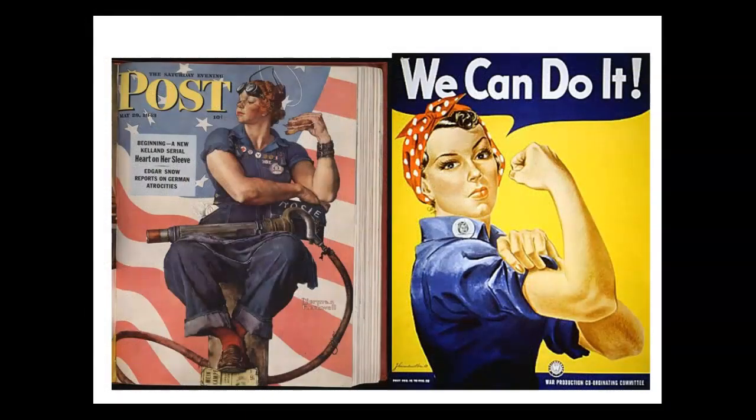The iconic illustrated image of Rosie the Riveter, a muscular woman dressed in coveralls with her hair in a handkerchief and inscribed with the phrase, "We can do it," came to stand for female factory labor during the war.